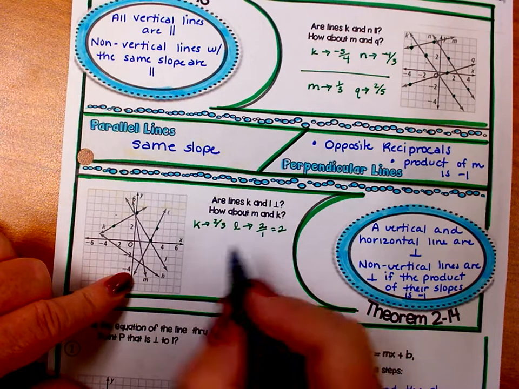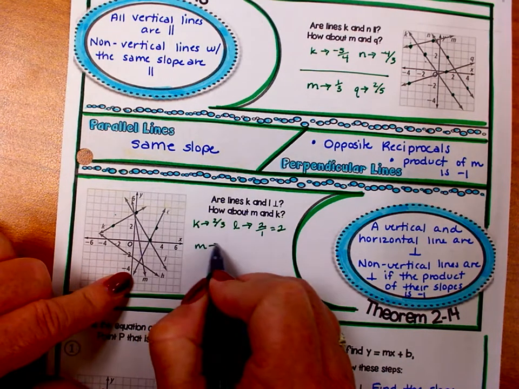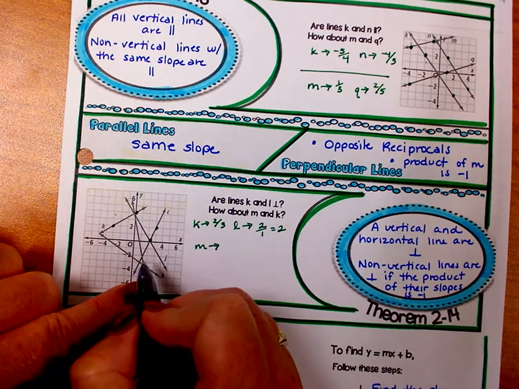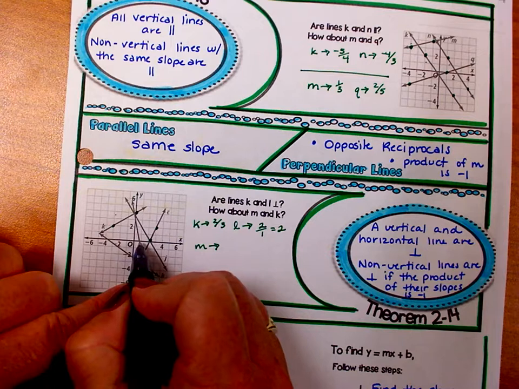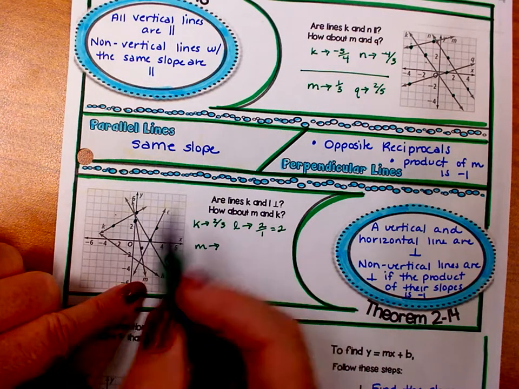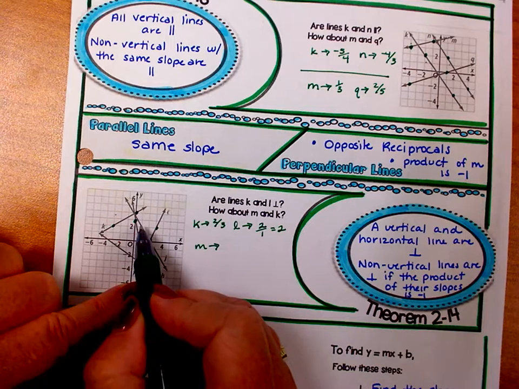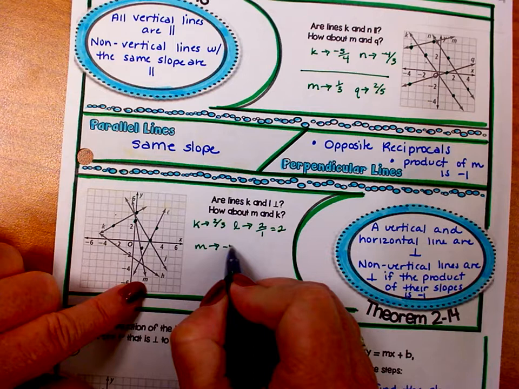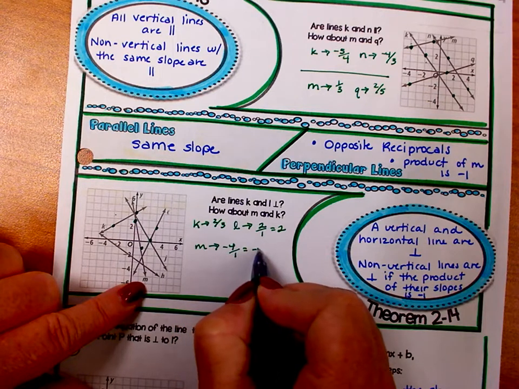So let's try M and K. M is right here, and it looks like we have a point right here and right here. So this one is going to be down 1, 2, 3, 4, and over 1. So -4 over 1, which equals -4.